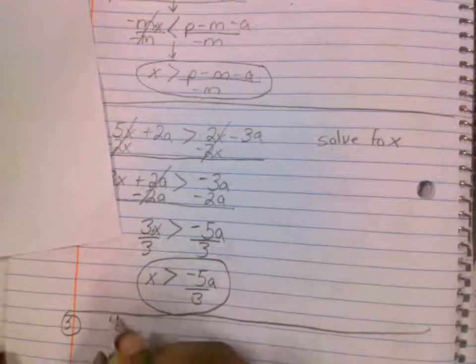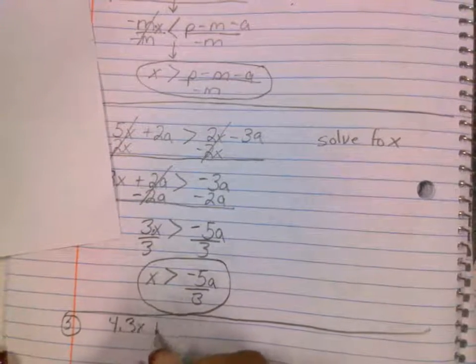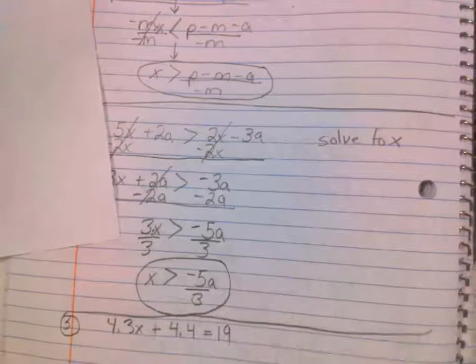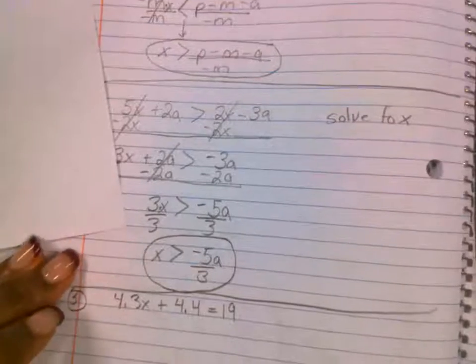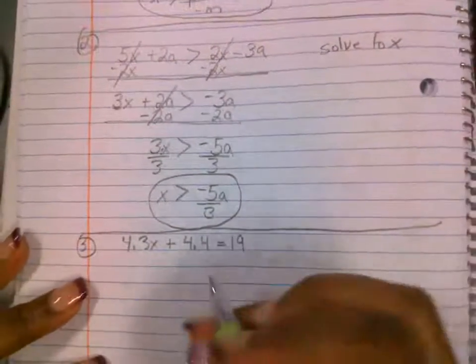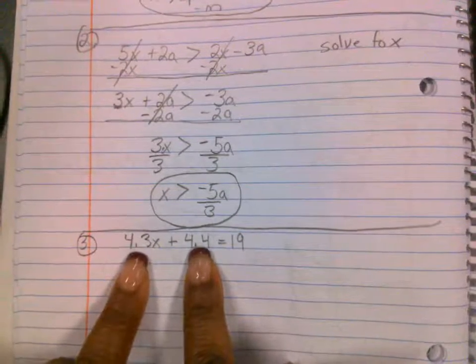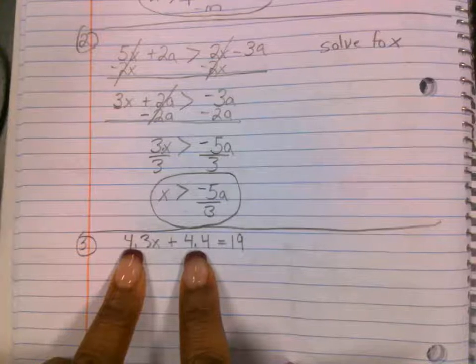It says, number 3, what is the solution for the following? And we're going to write this equation. It's 4.3x plus 4.4 is equal to 19. Let me move this out the way. All right, so we got to get x by itself. What do we get rid of first? The 4.3 or the 4.4?